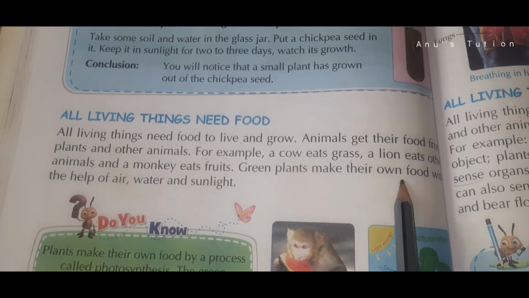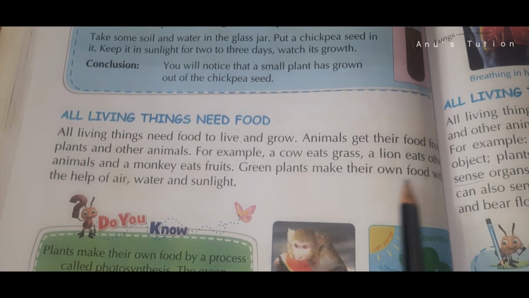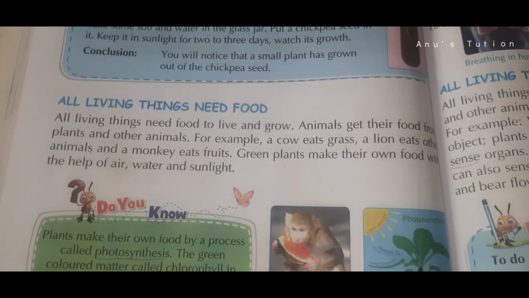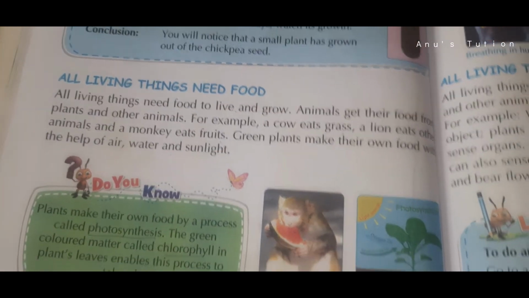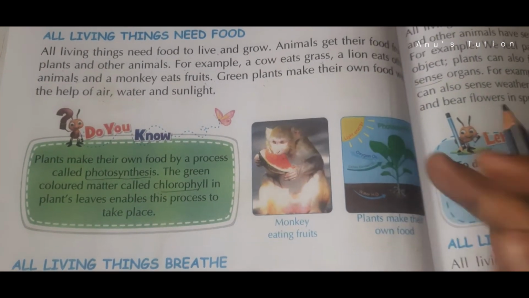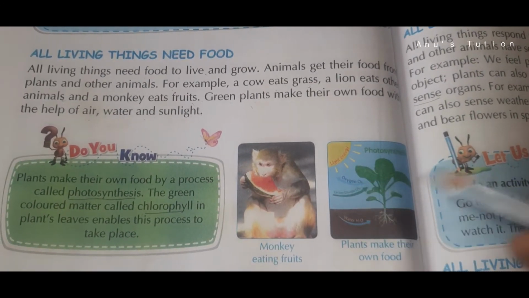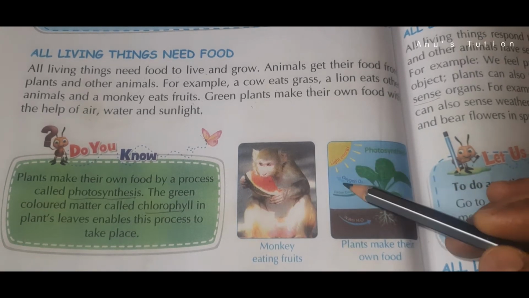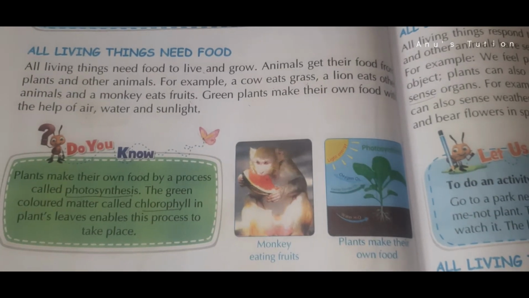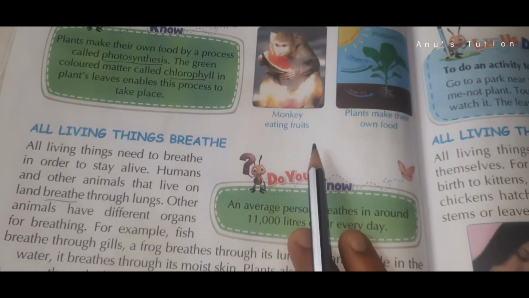Green plants make their own food with the help of air, water and sunlight. Here is the picture of a monkey eating fruits, and plants make their own food from air, water and sunlight. Light energy, air, oxygen, carbon dioxide, water, H2O. Next, a monkey eating fruit to grow.